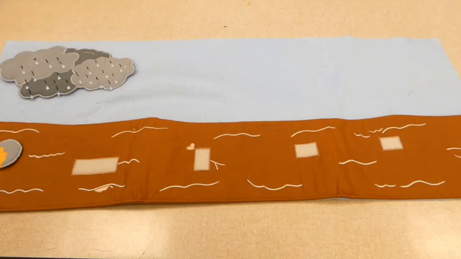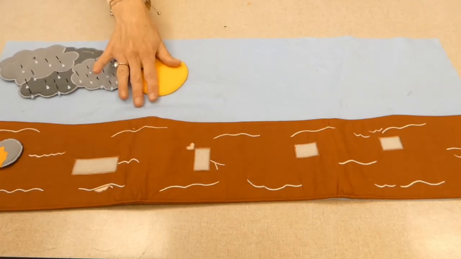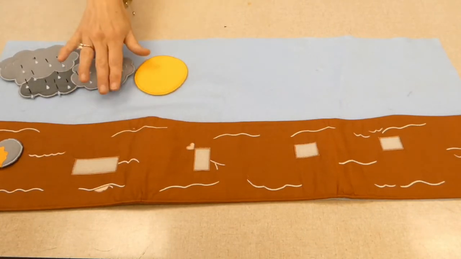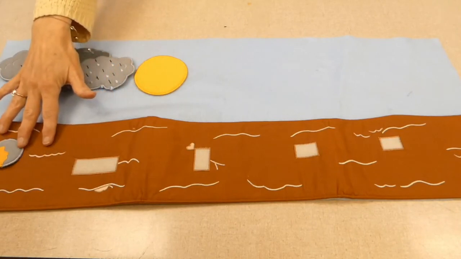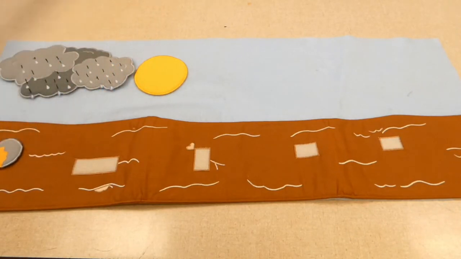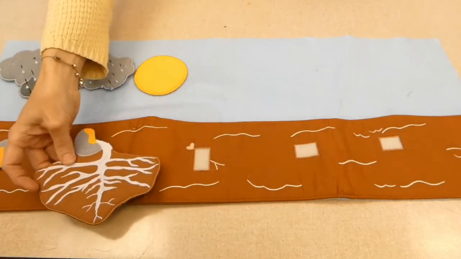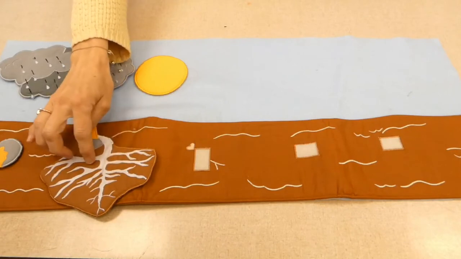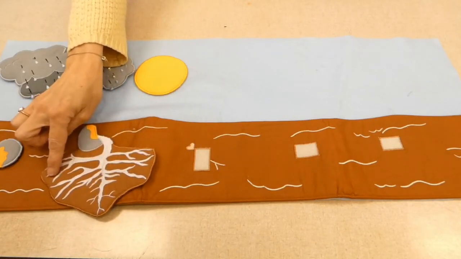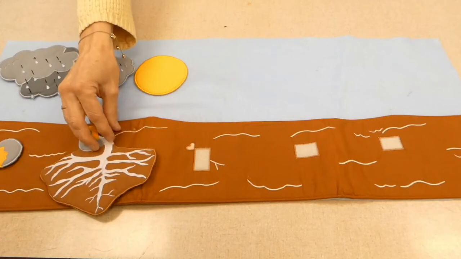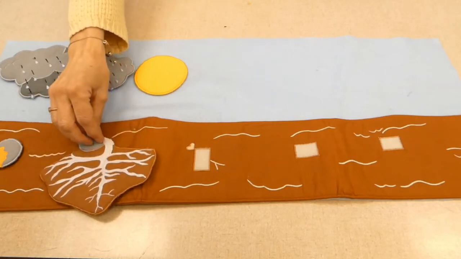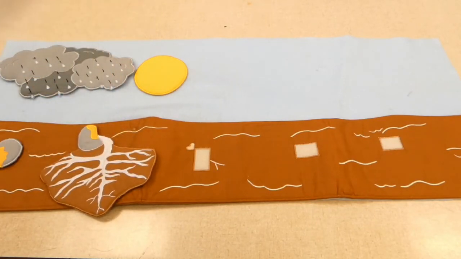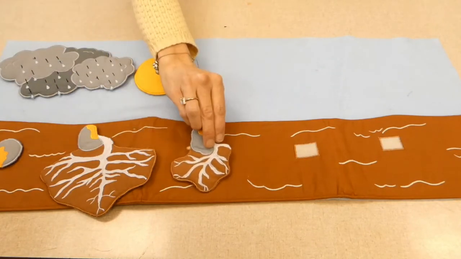In the spring, when the sun shines, it warms the ground. The seed coat breaks open and the seed begins to grow. A root grows down into the soil. The root takes in water and minerals from the soil for food, and up grows a shoot.